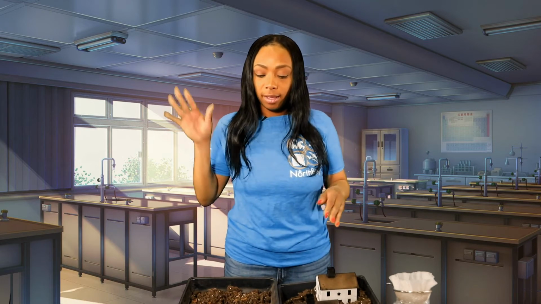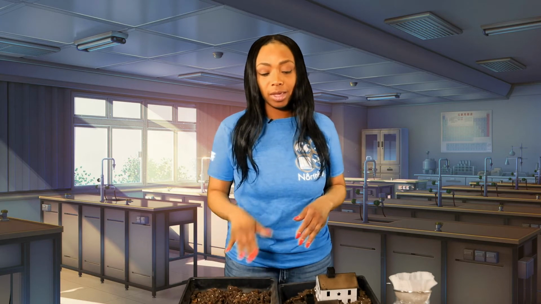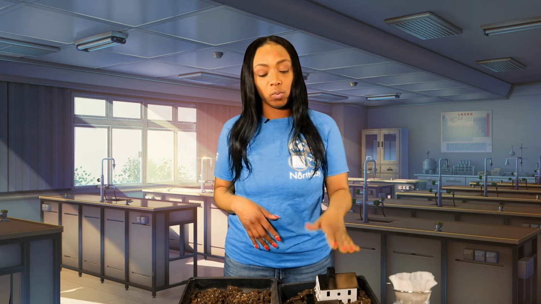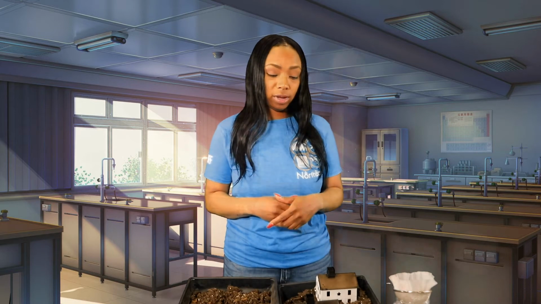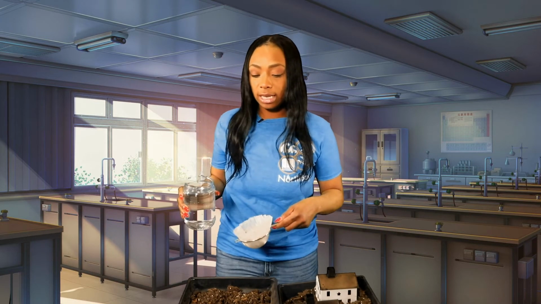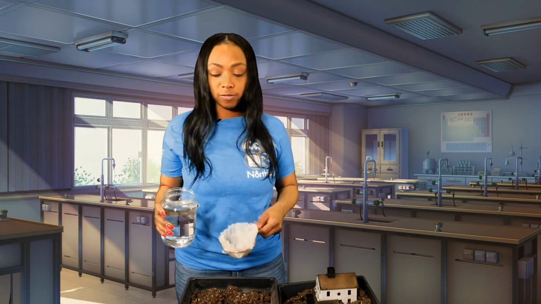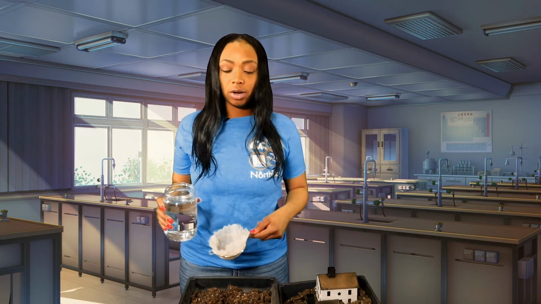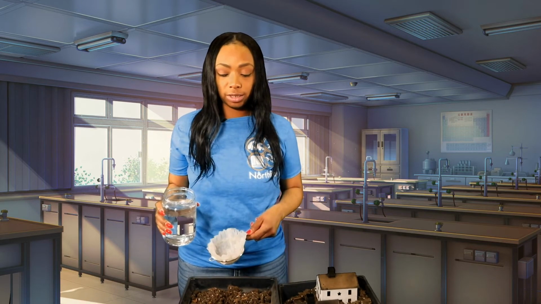Here we have one pot of soil, and then we have one pot of soil with infrastructure or houses in the way. Let's take our cup of water and simulate rain. Let's see how the soil moves without any infrastructure or even grass or vegetation.